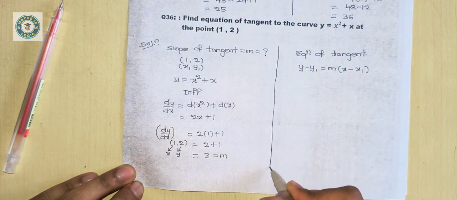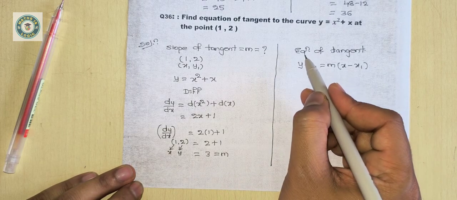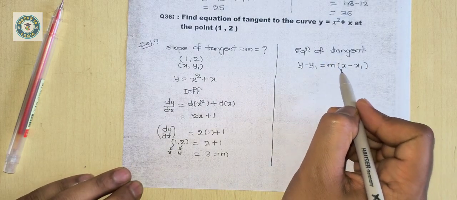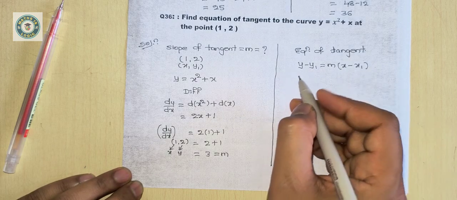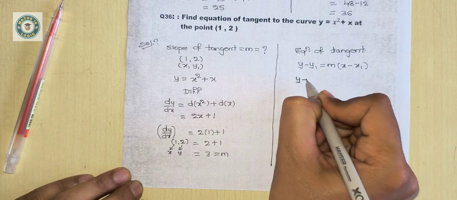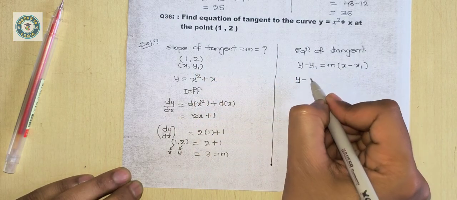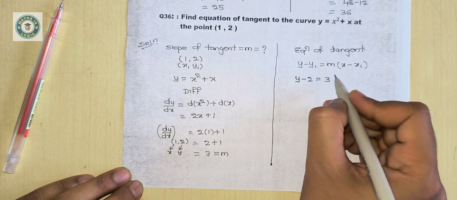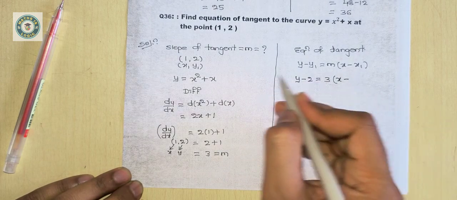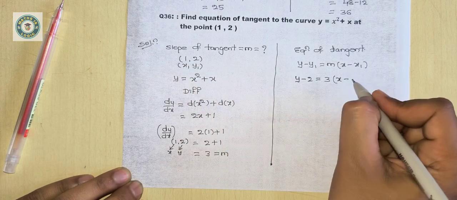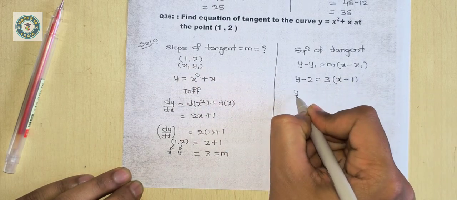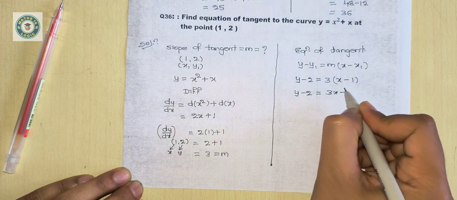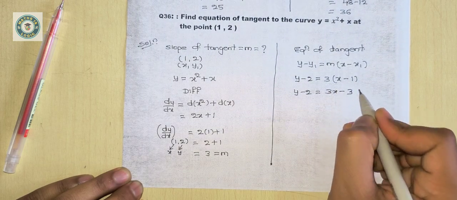Therefore after finding this slope, we need to find the equation of tangent. What is that formula? Y minus y1 is equal to m into bracket x minus x1. Now substitute. Y minus y1 is y minus 2 is equal to m, which is 3, into bracket x minus x1, which is 1. Then simplify. Y minus 2 is equal to 3 into x is 3x, minus 3 into 1 is 3.